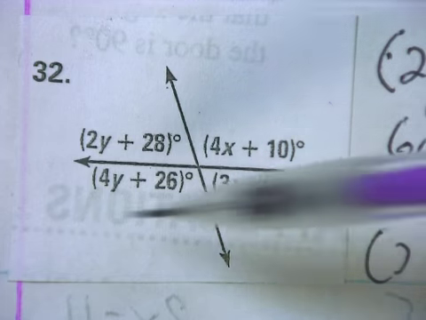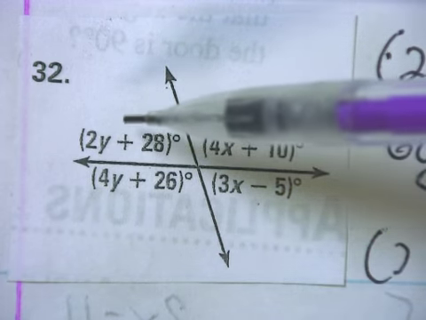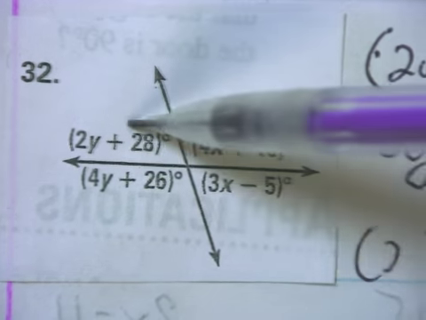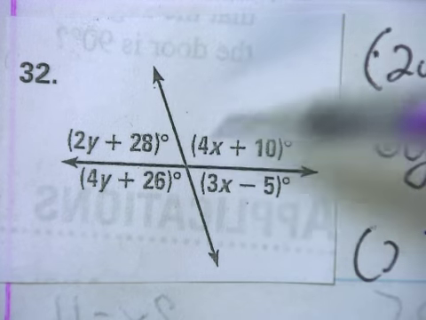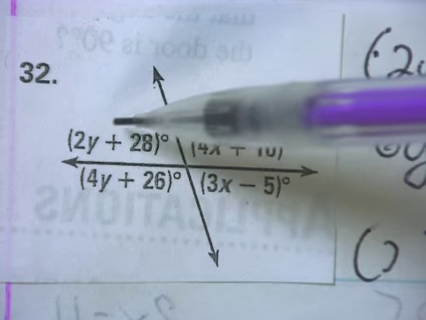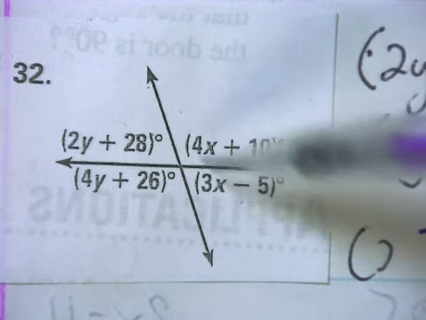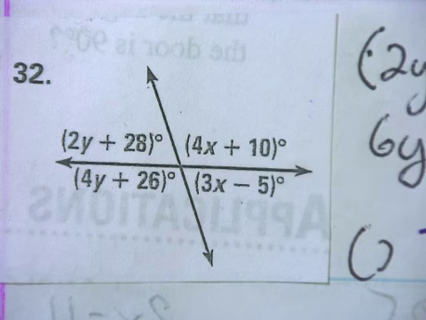Question 32 is very similar to question 31. Again, these are linear pairs. These are all linear pairs. These are vertical angles here, right?